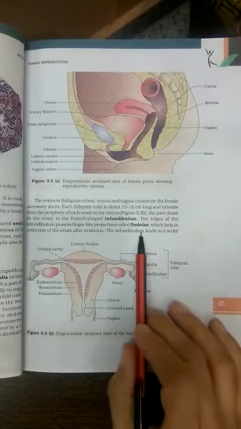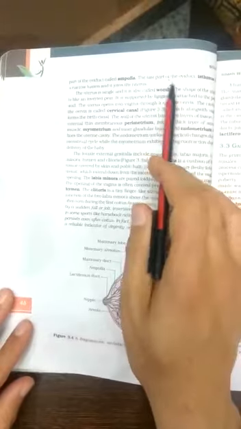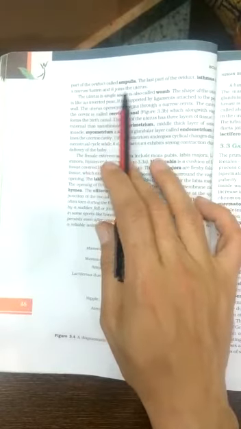The infundibulum leads to a wide portion which is called the ampulla, and after ampulla, the last portion as per the NCERT is the isthmus, and isthmus joins the fallopian tube to the uterus. So remember that this is the way the egg after fertilization is supposed to move. Fertilization takes place at ampulla.